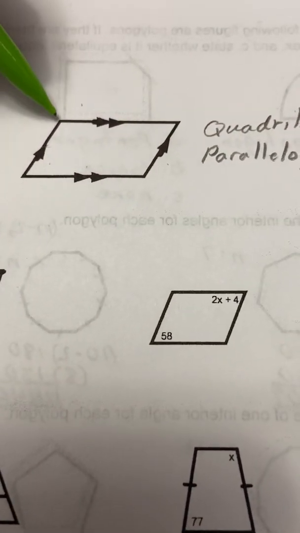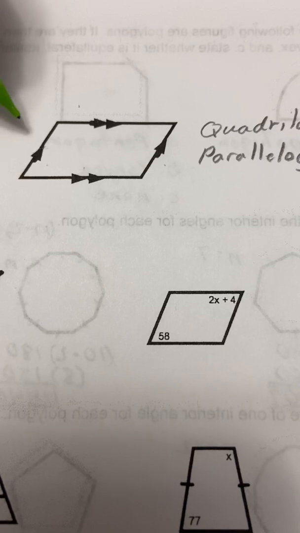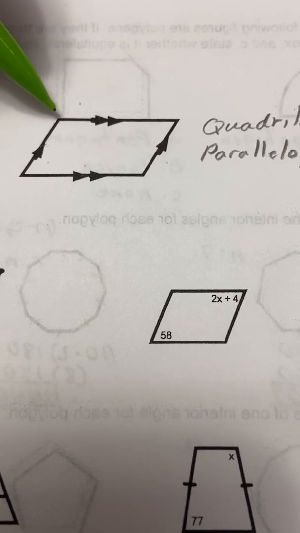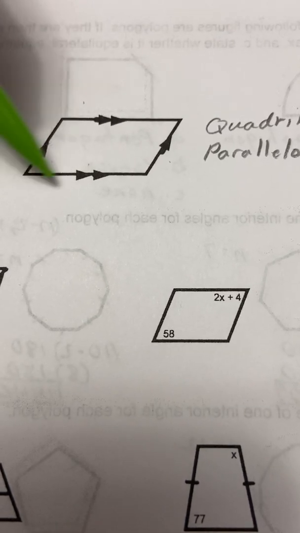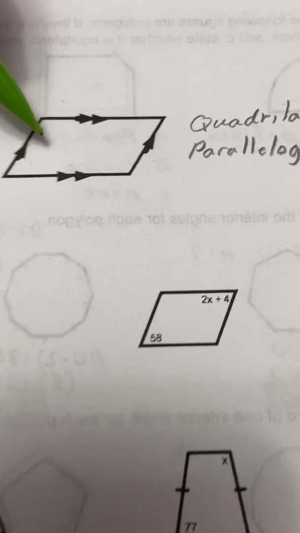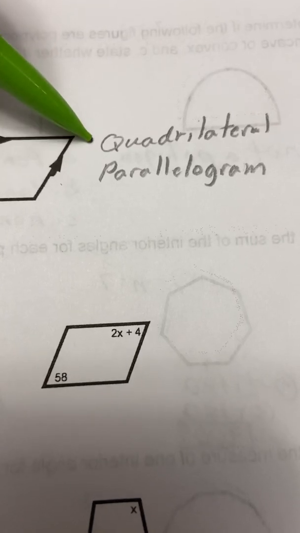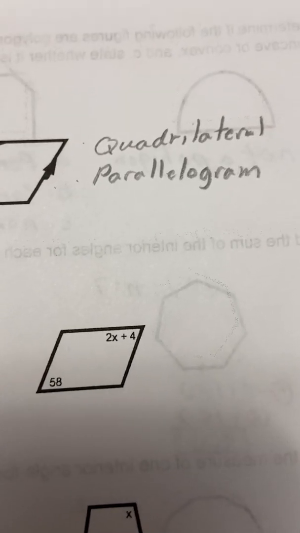All right. No right angles, so it can't be a rectangle or a square. And then no congruence marks to say that all four sides are congruent to each other, so it can't be a rhombus either. So this is as detailed as we can get: quadrilateral and parallelogram.